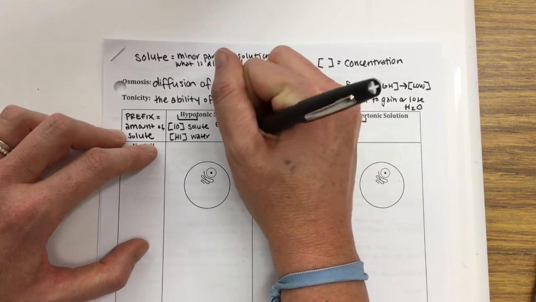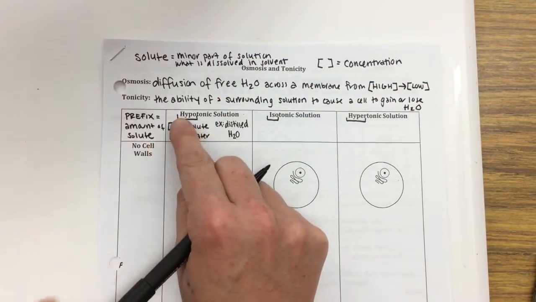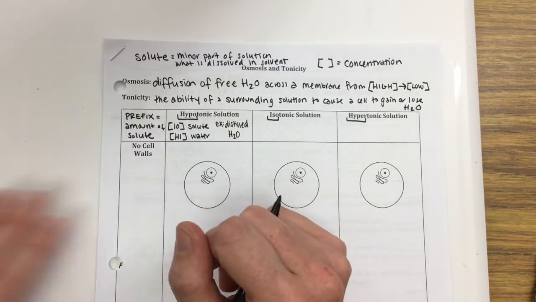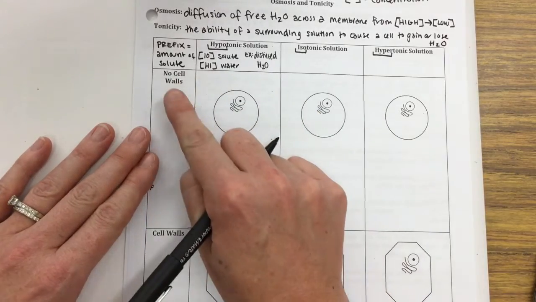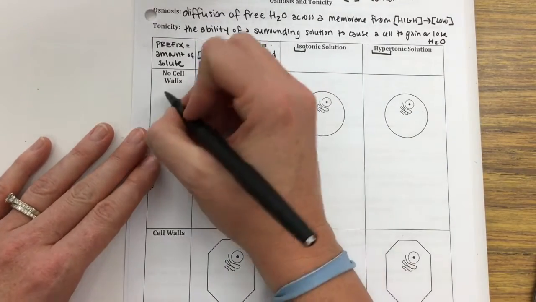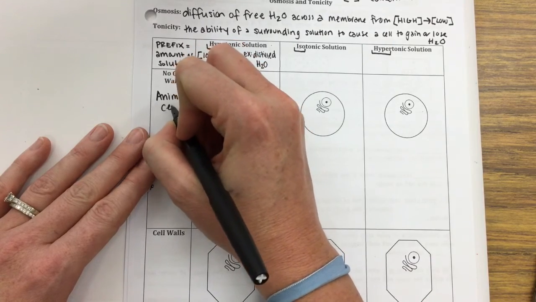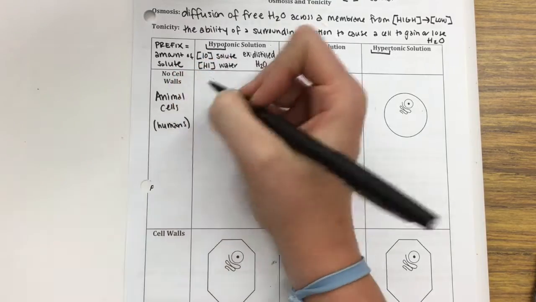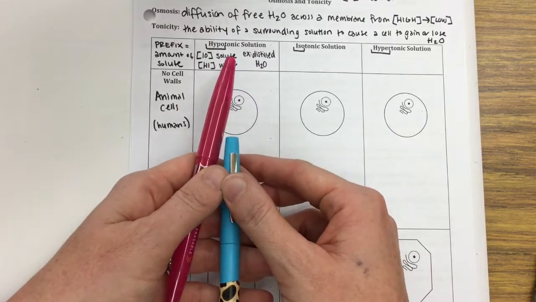So distilled water has been distilled to remove as many solutes as possible. So that's one of the most hypotonic solutions there is. And we're going to start with that one. And we're going to start with this row with cells that have no cell walls, which are animal cells, which includes humans.